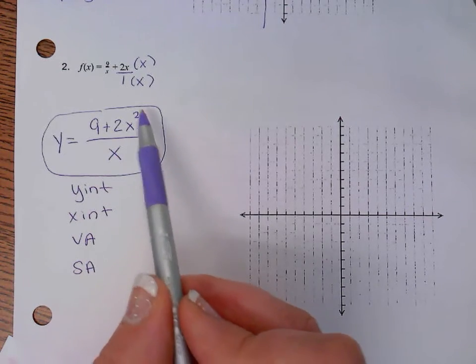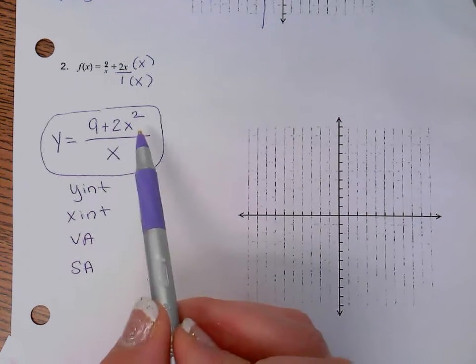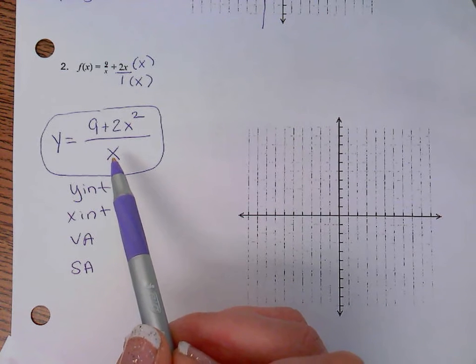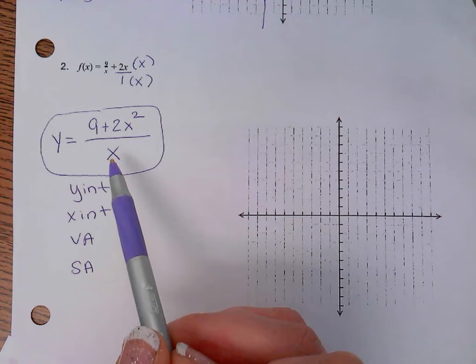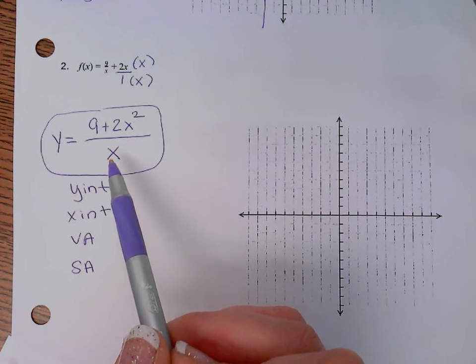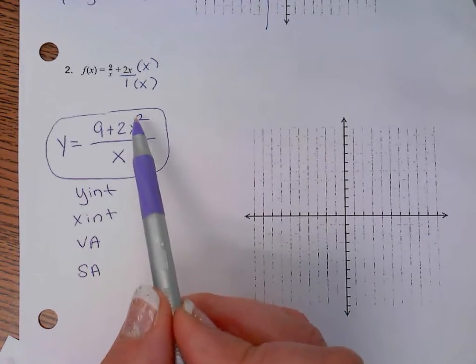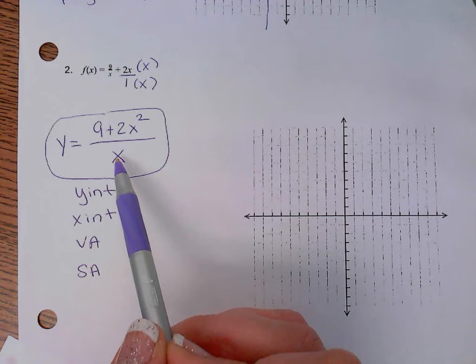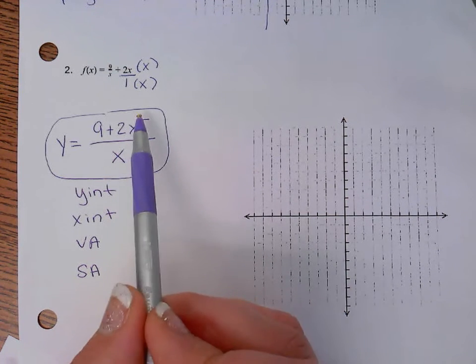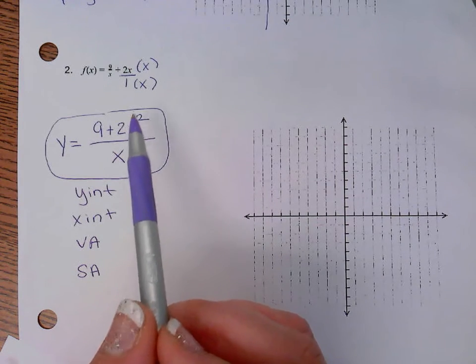If this had been x cubed divided by x, your quotient would be a quadratic, and it doesn't make sense for an asymptote to be a quadratic. So your asymptote has to be a line. So if this had been x cubed over x, you could just skip it. There'd be no slant asymptote. So the only reason I'm doing division is because the numerator is higher by 1 degree.